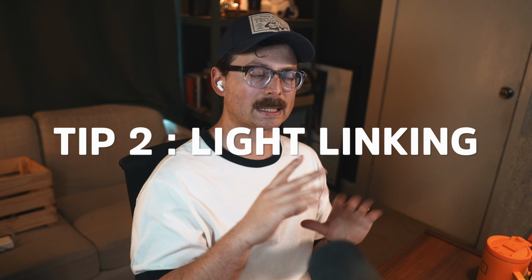Okay, our second tip is light linking. Now, light linking is one of those things that's used ubiquitously across the 3D industry. I'm pretty sure most people have heard of it, most people use it. It's relatively new within the last few years to Blender, so I'm sure there are quite a few artists who don't use it or who have never heard of it.